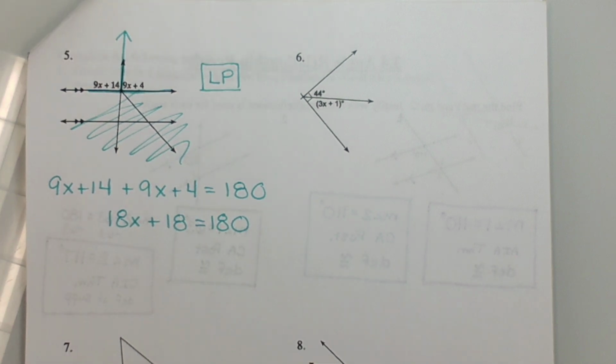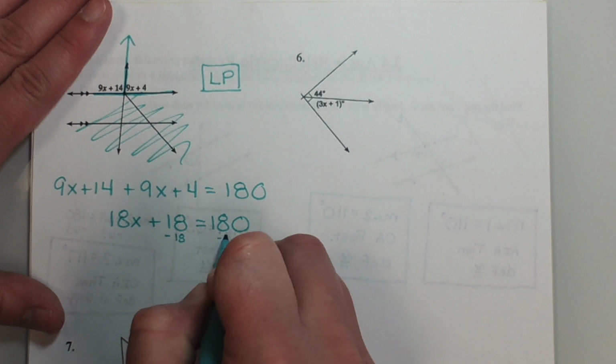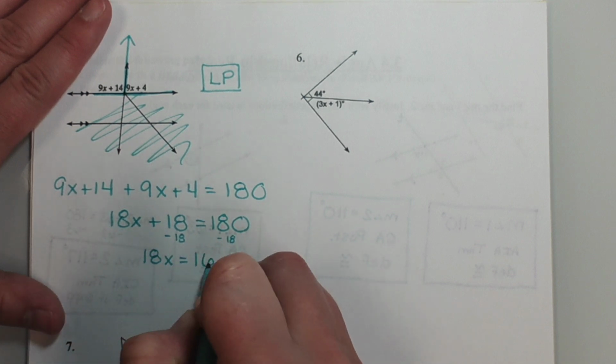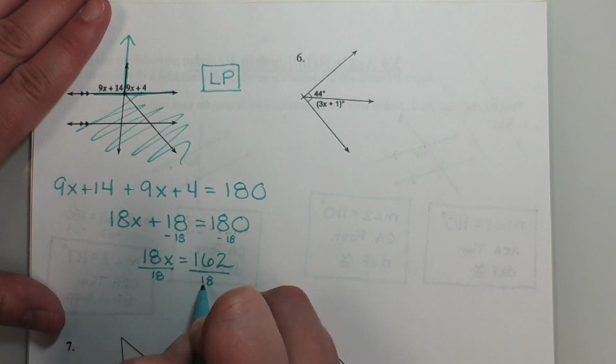Combining like terms is what in a proof again? Anyone? Simplify. Subtract 18. 18x equals 162. Divide by 18. X is equal to 9.